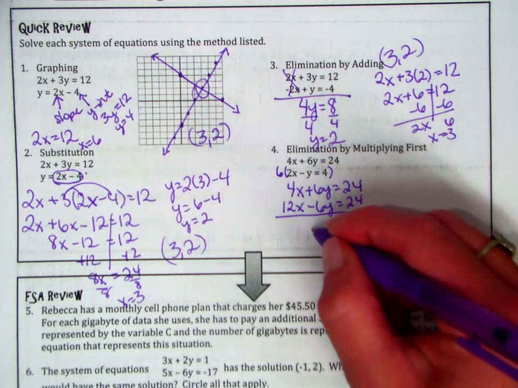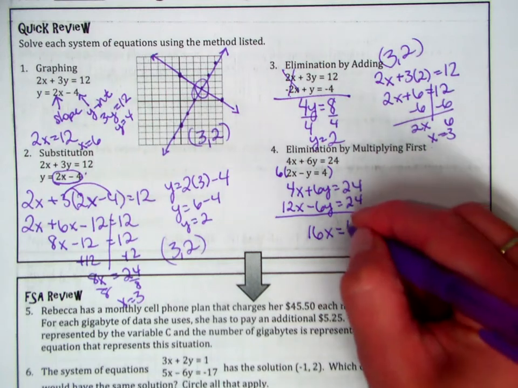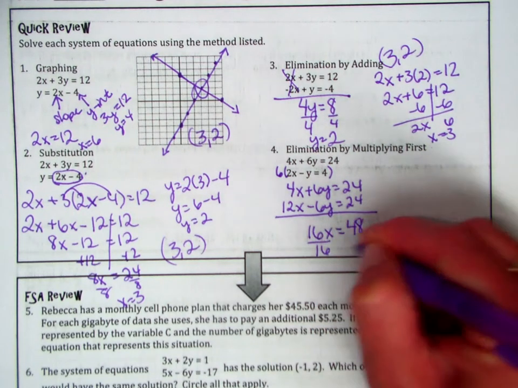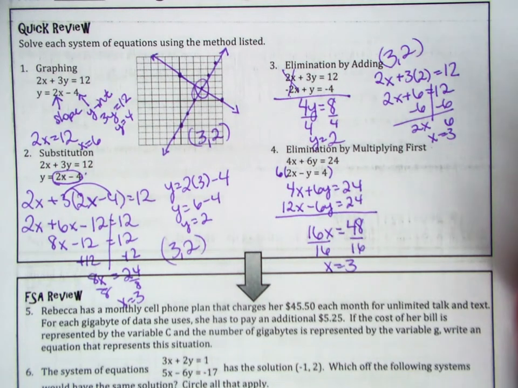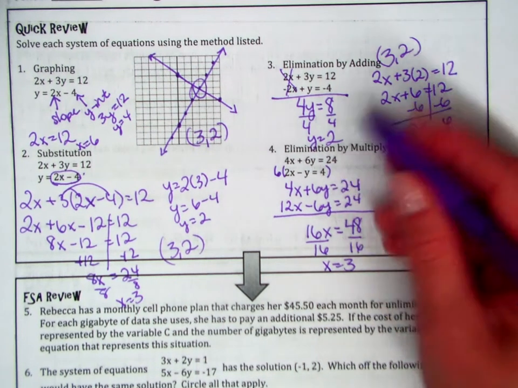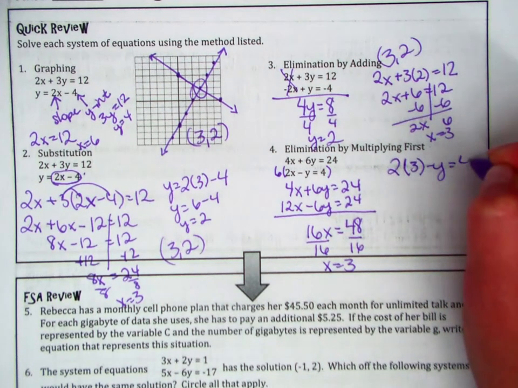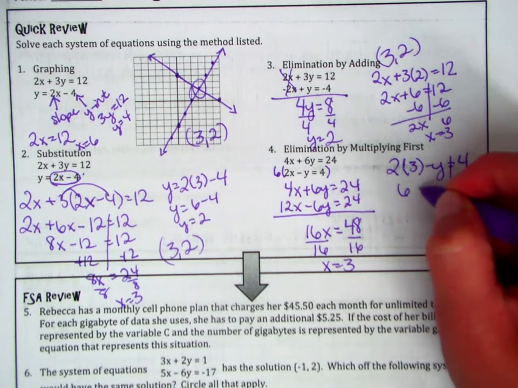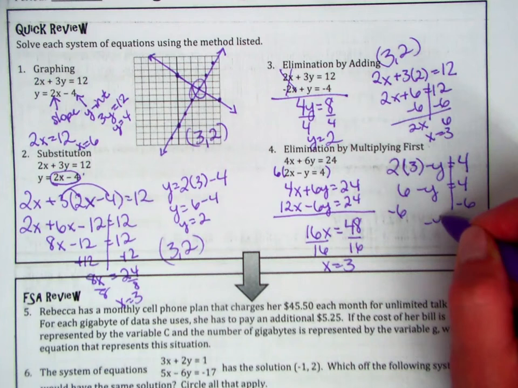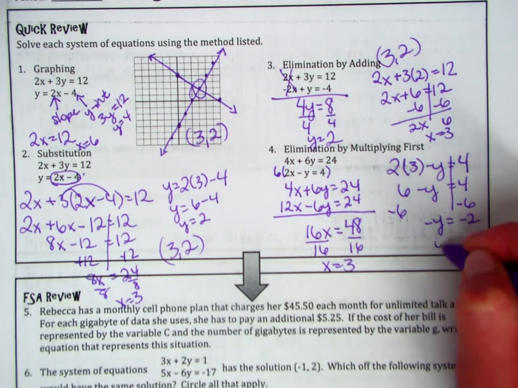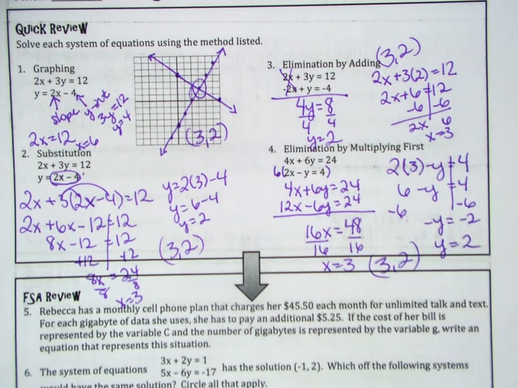4x and 12x gives me 16x, which is equal to 48. Divide 16 on both sides. x is going to equal 3. Now I've got to solve for y. I pick one of my original equations. I'm going to use the 2x minus y because it shows the least amount of work. So I've got 6 minus y equals 4. Subtract 6: negative y equals negative 2. So then y equals 2. Again, the solution to this system is 3, 2.